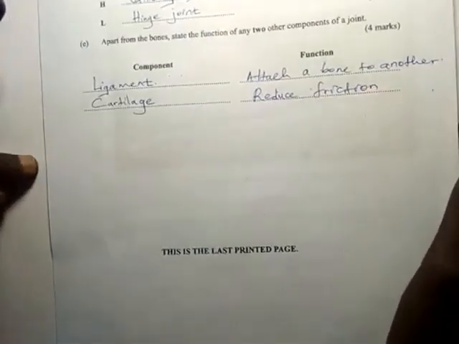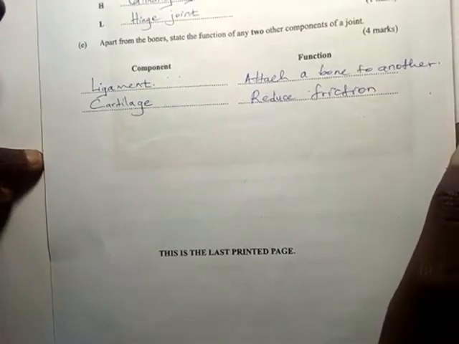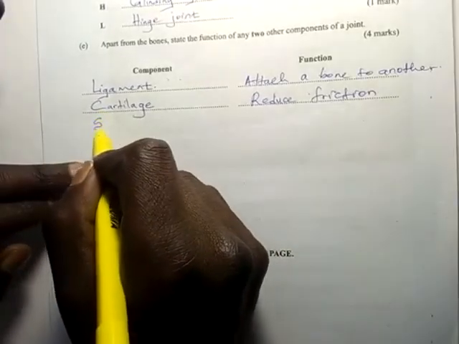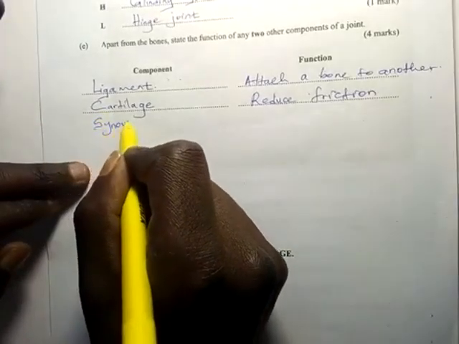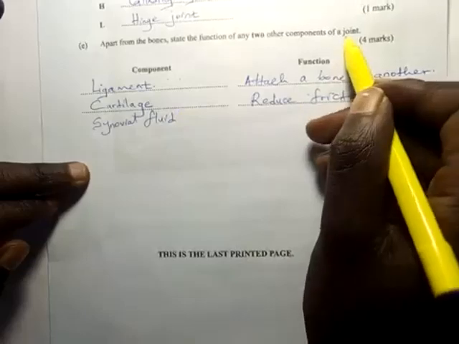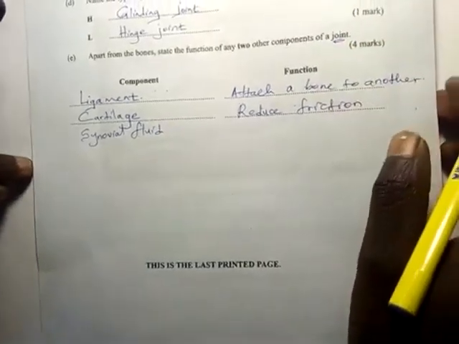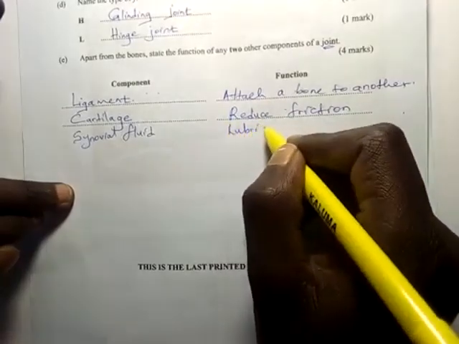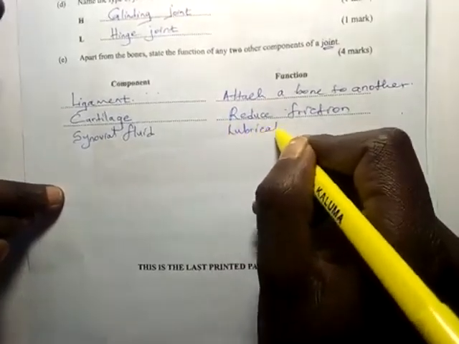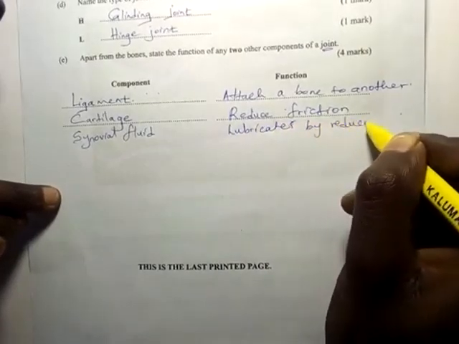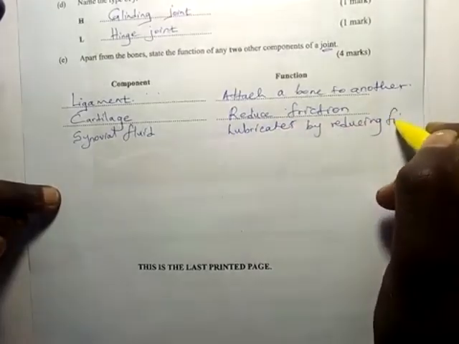Another component of a joint is the synovial fluid. That is a fluid found in the joint. This one lubricates by reducing friction.